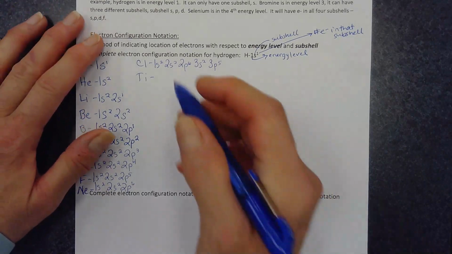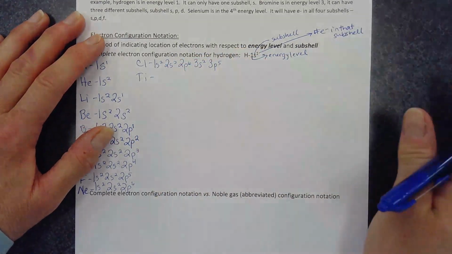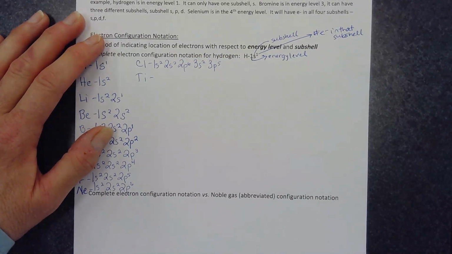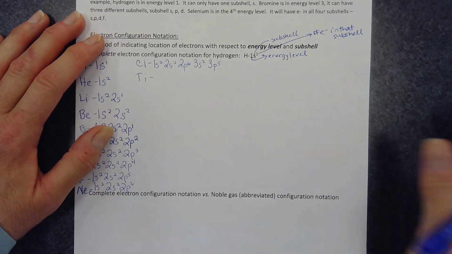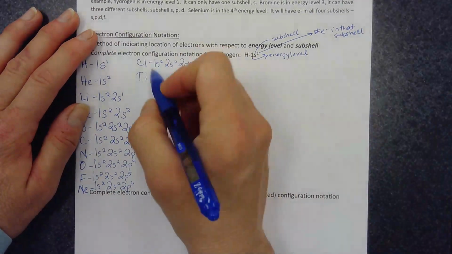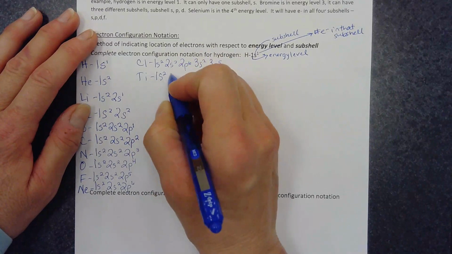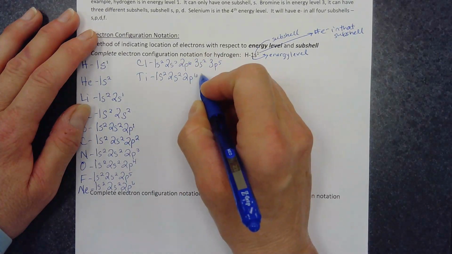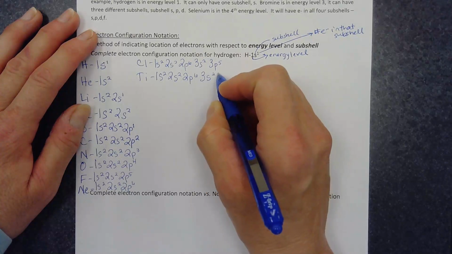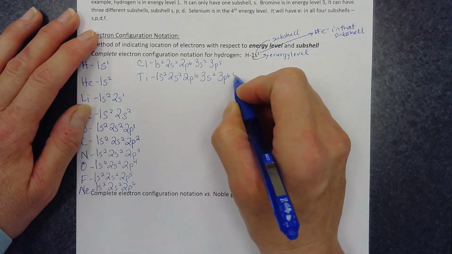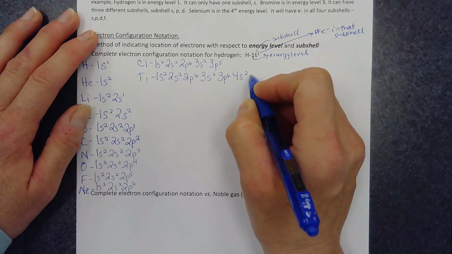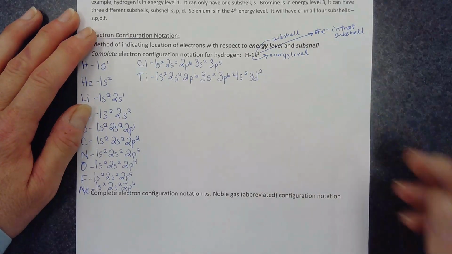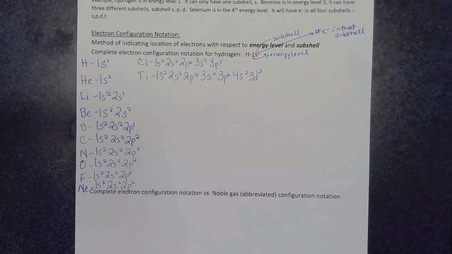Okay. Do you all know how to do a common reading? That means everybody's together, so you've got to listen to everybody else, okay? All right, I'll start you off. 1s2, 2s2, 2p6, 3s2, 3p6, 4s2, 3d2. Wow, much better.